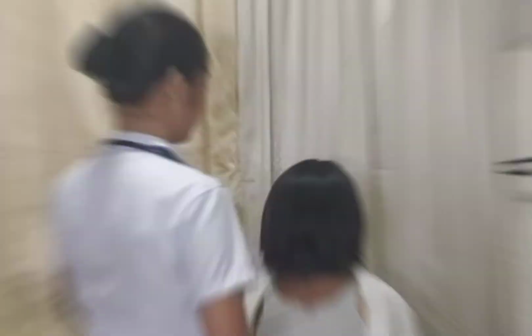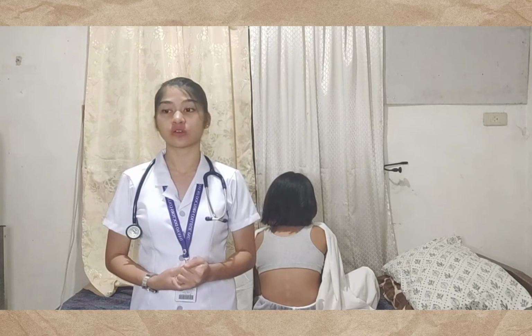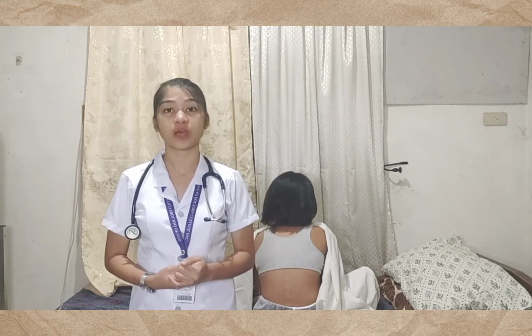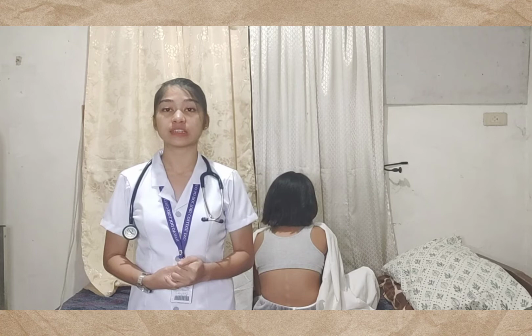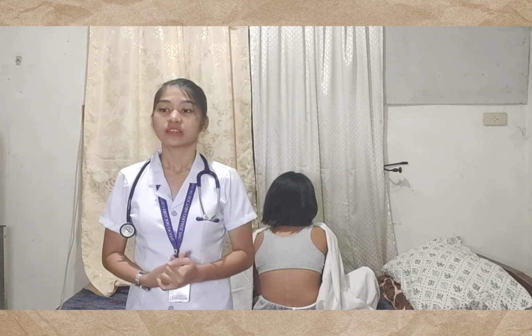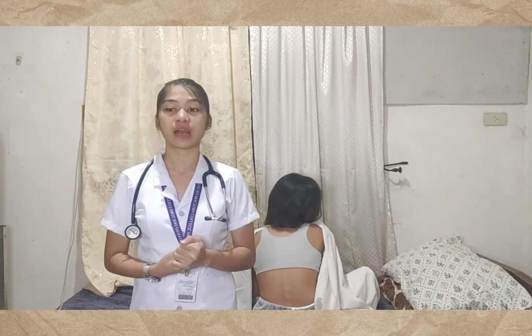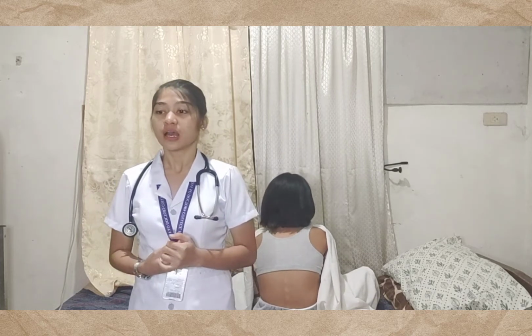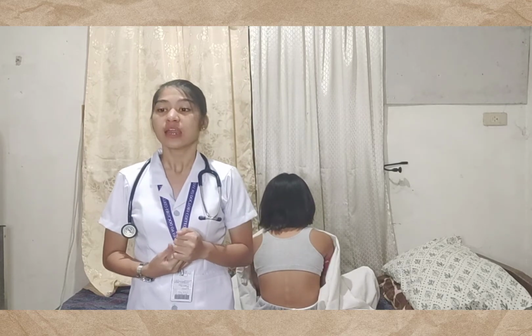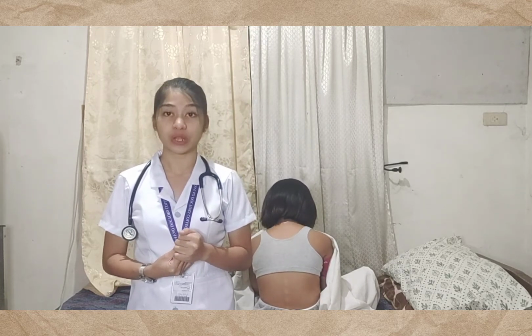Next is percuss the posterior thorax. So ask the client to bend the head and fold the arms forward across the chest. So percuss in the intercostal spaces at about 5 cm intervals in a systematic sequence. Then compare one side of the lungs with the other. Then percuss the lateral thorax every few inches, starting at the axilla and working down to the 8th rib.